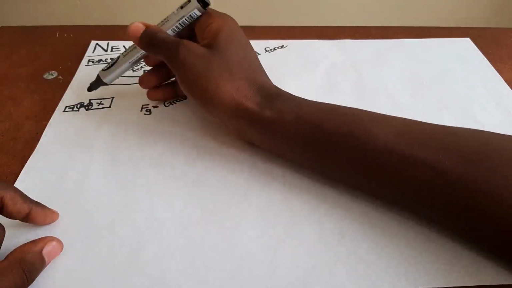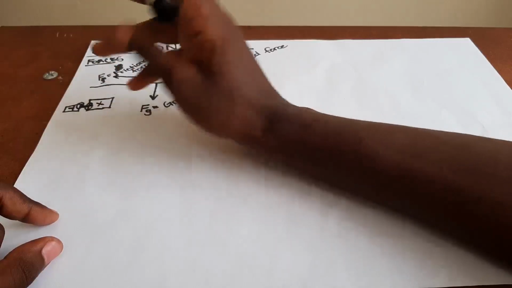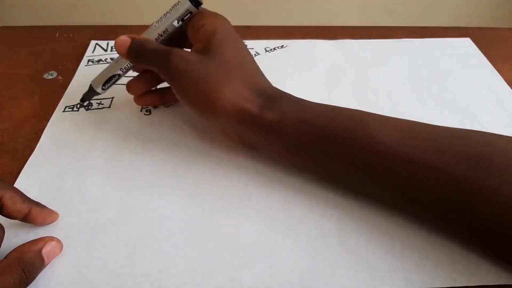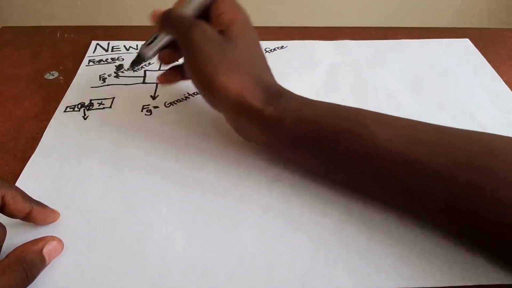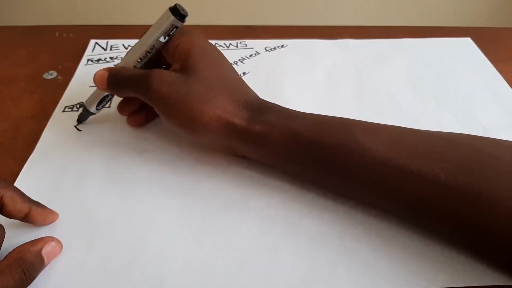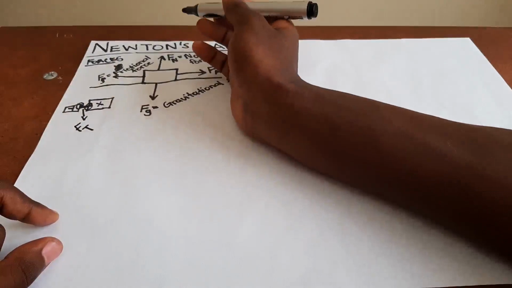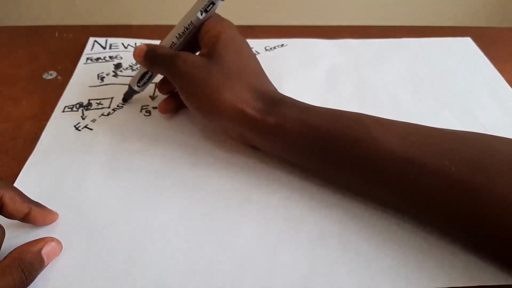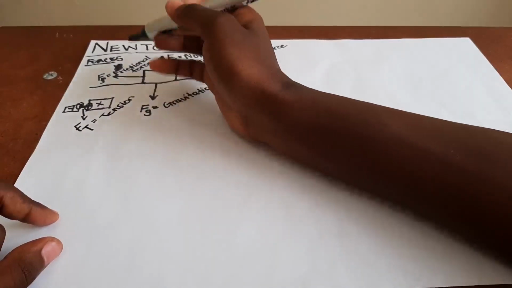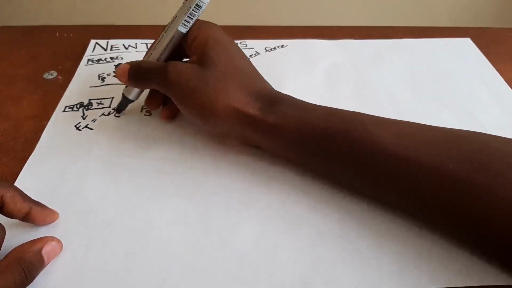I just wanted to show you the tension force. So we have tension force, and this is how we write it.